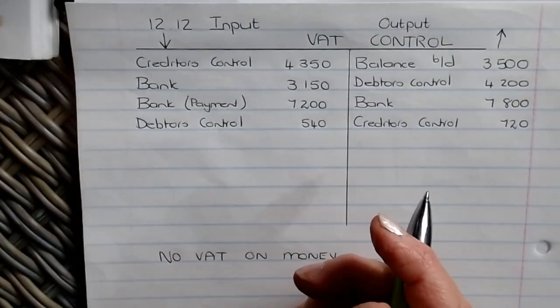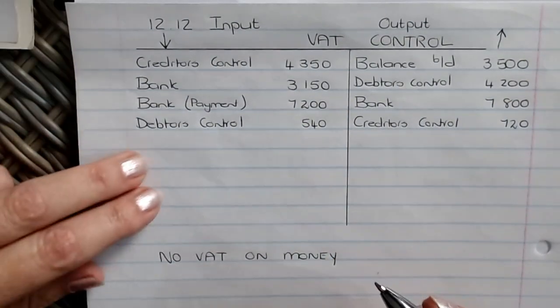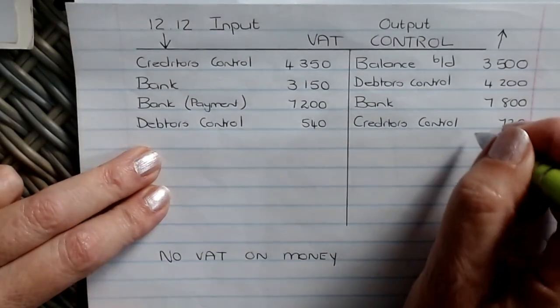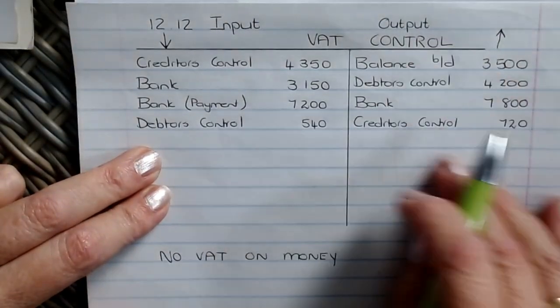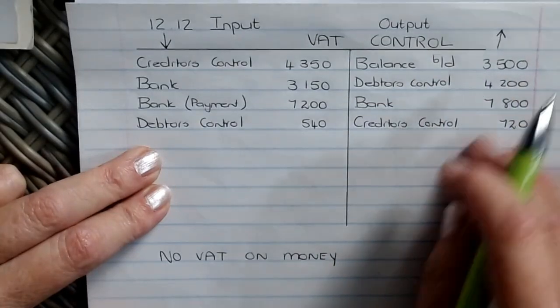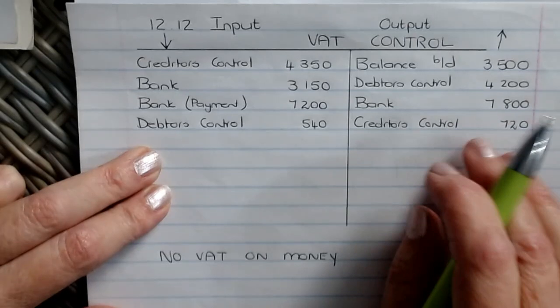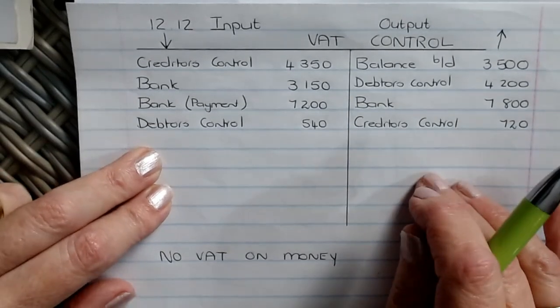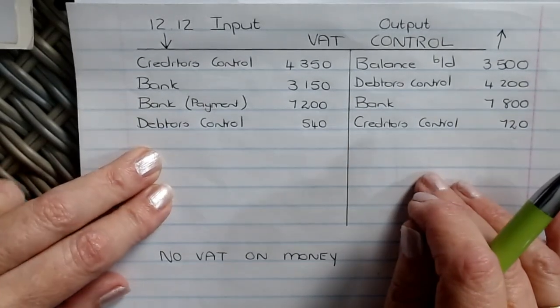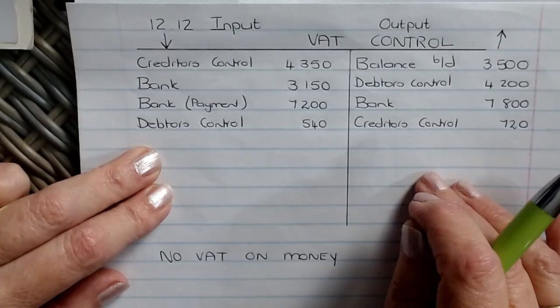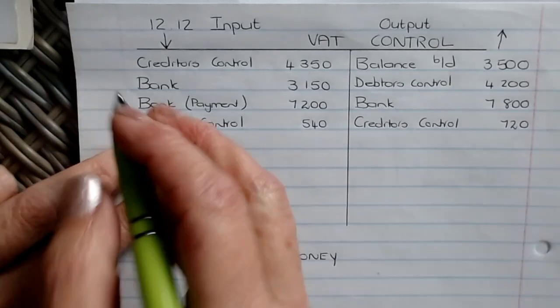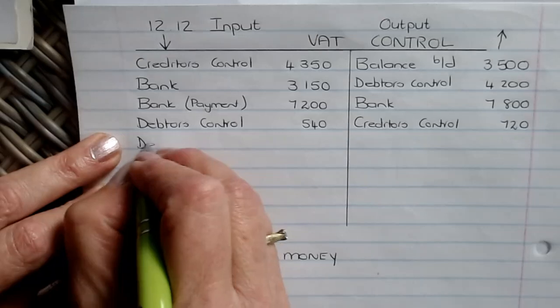Bad debts written off for the month, 2,900. When we sold stock, it was on the credit side. If what we've sold is not going to be paid, we are not going to pay that amount to SARS, because we never got the money and will never get the money for that bad debt. So we write it off on this side, and again, it's debtors control.